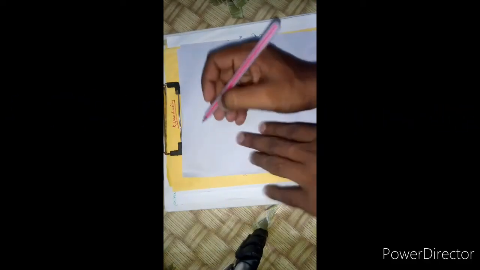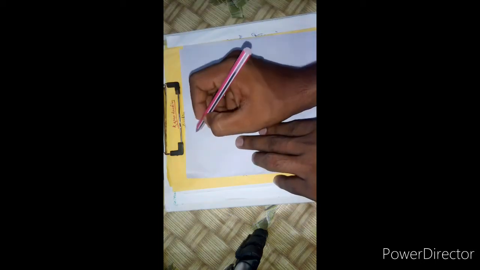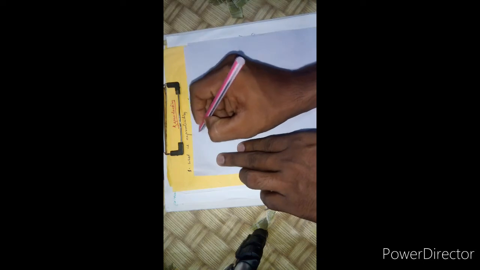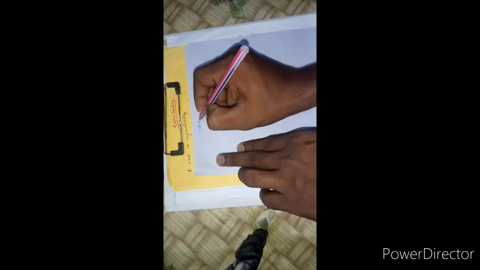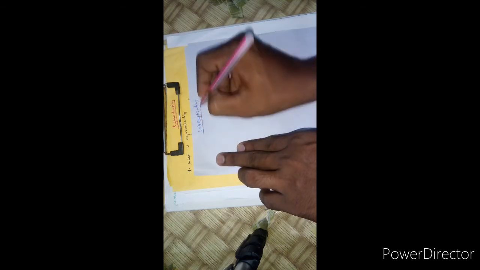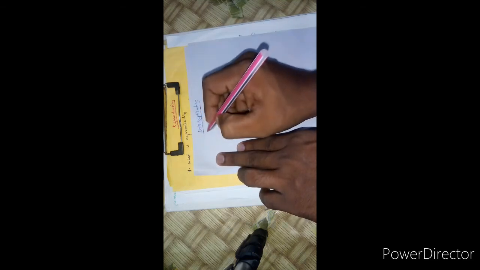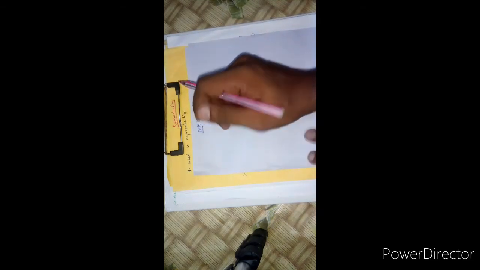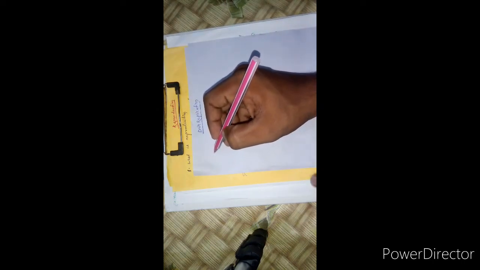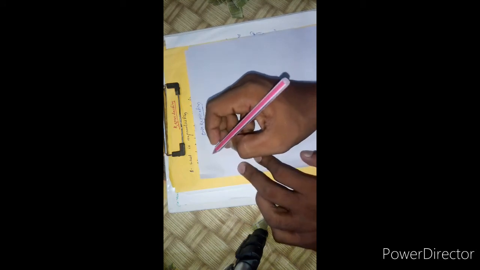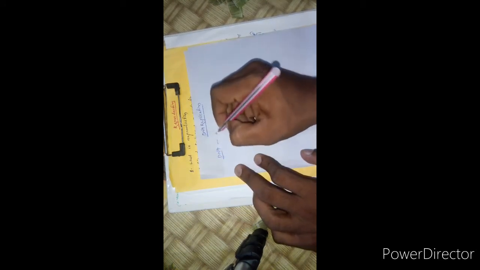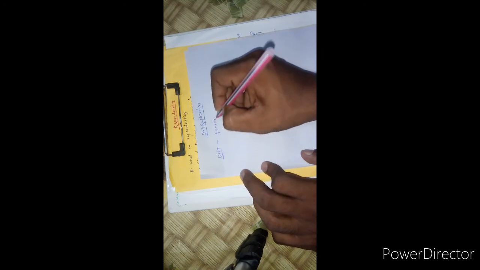Hello, good morning. In this class, we are discussing a new chapter, DNA replication. We will discuss specially the prokaryotic DNA replication. Let us remind some points regarding DNA. DNA is a genetic material, as we know.